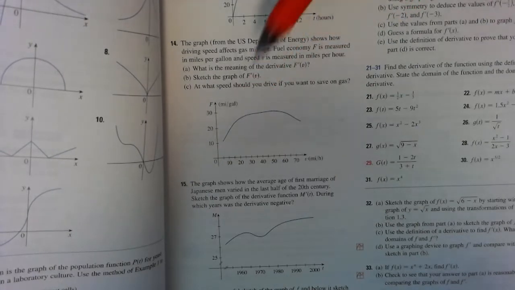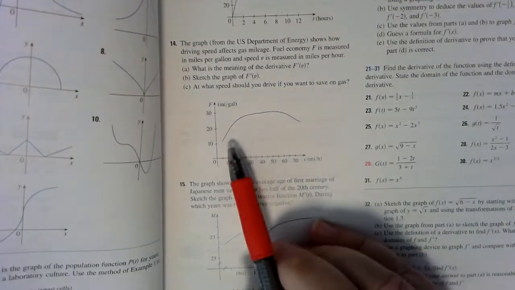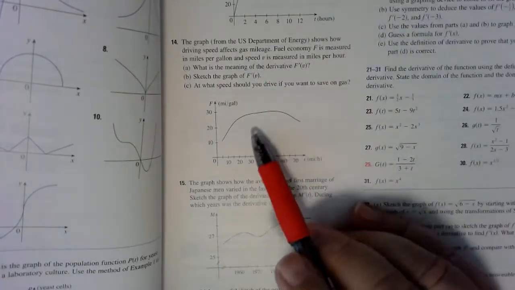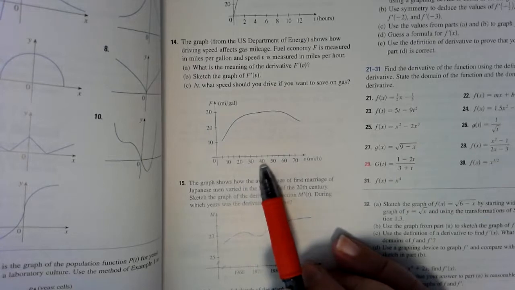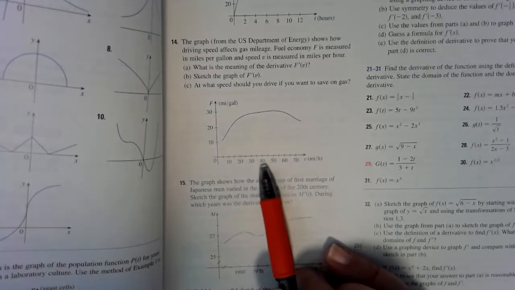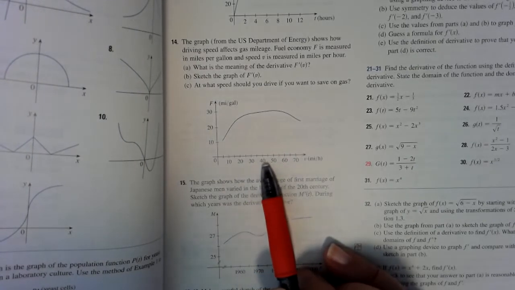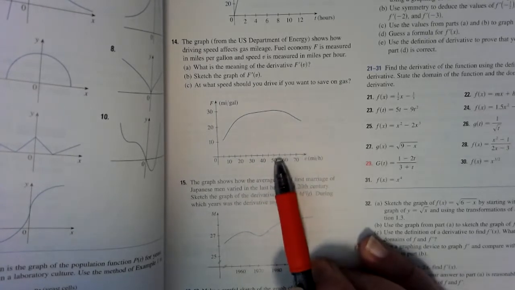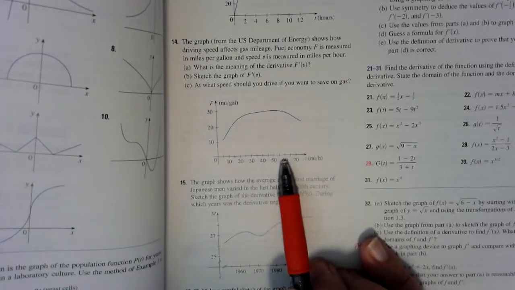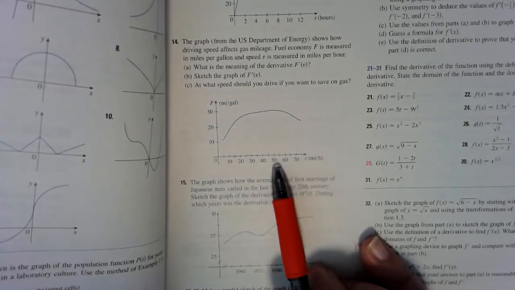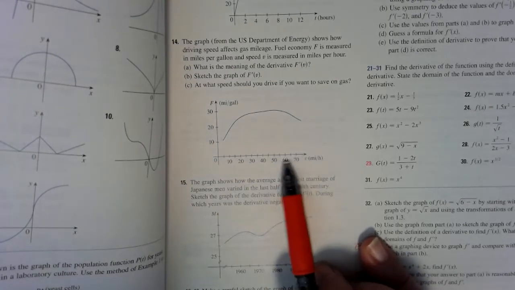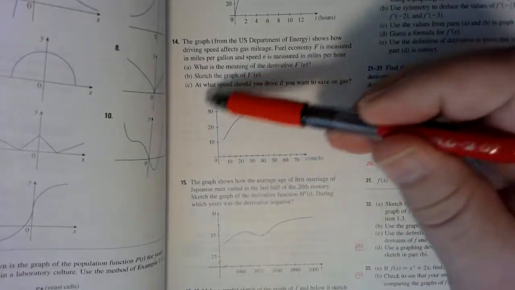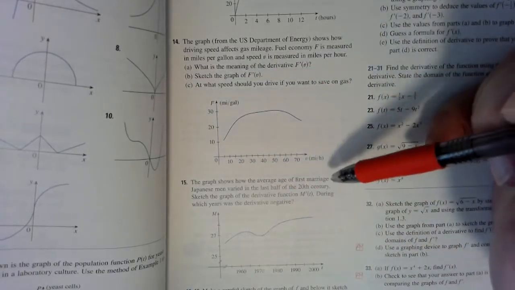Sketch the graph of F prime. Well, actually, can you kind of see what's happening here in your miles per gallon? As you drive fast, as your speed picks up, your miles per gallon actually goes up. But then after a certain point, if you go too fast, you're going to be sucking up gas again. And so this was really the reasoning behind the speed limit caps way back in the day.